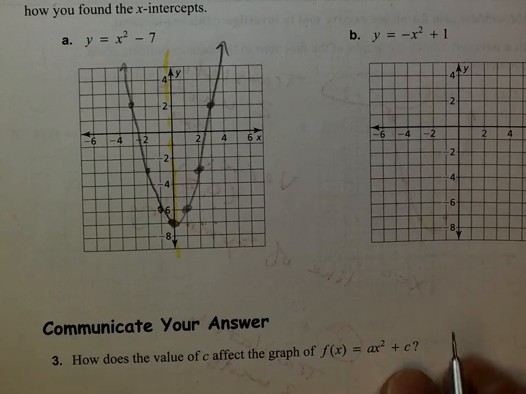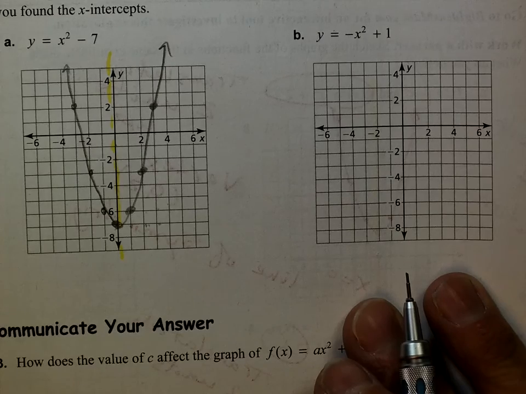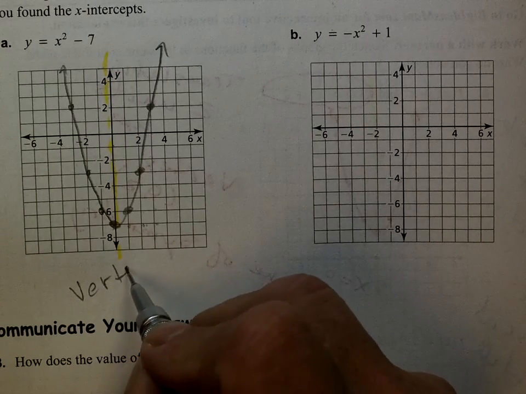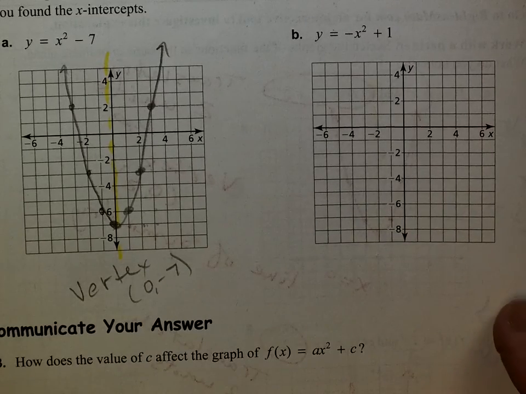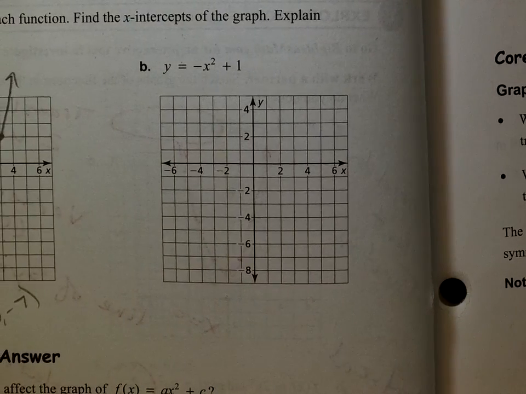Now, how about B? How about B? Real quick, the vertex here is at 0, negative 7. Now what about this one? Stop talking, boys. What about this one?